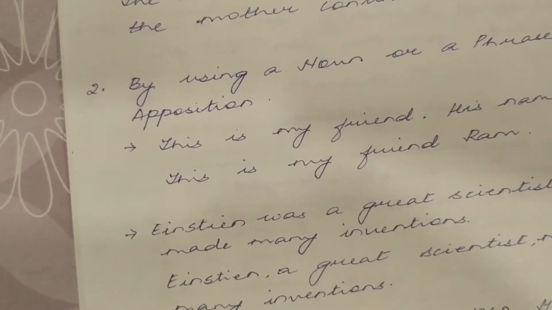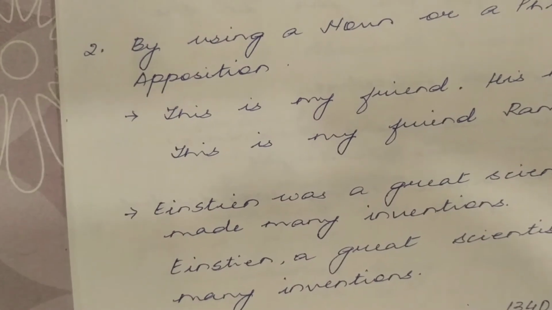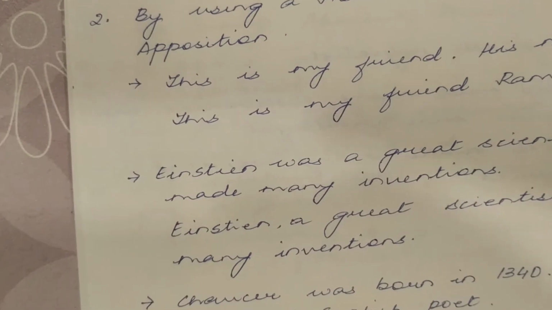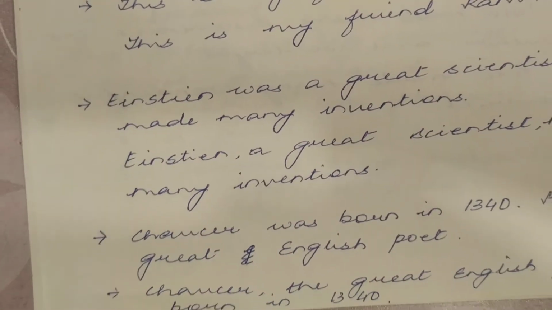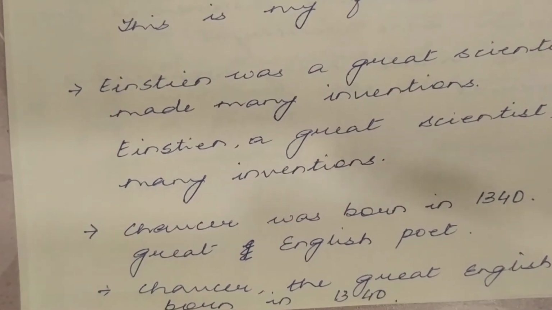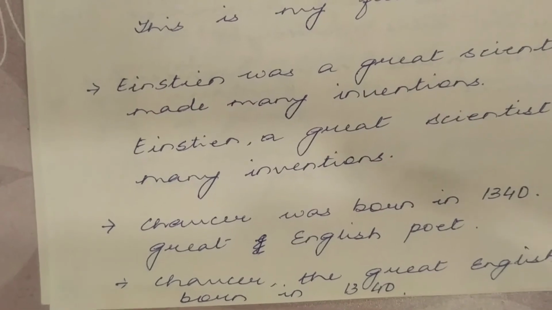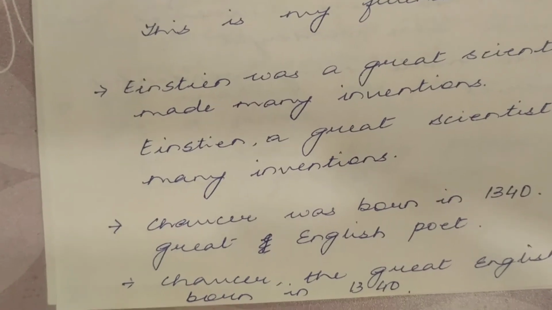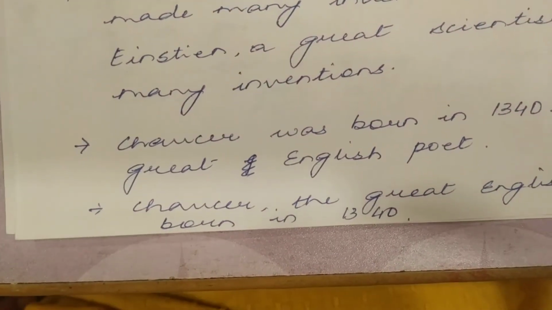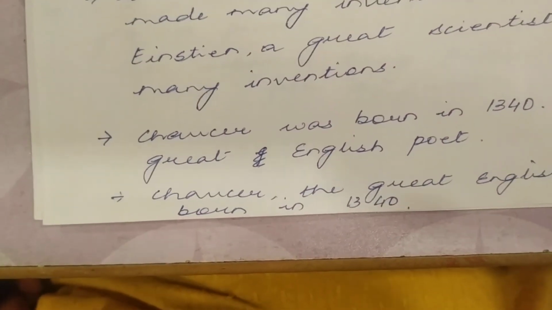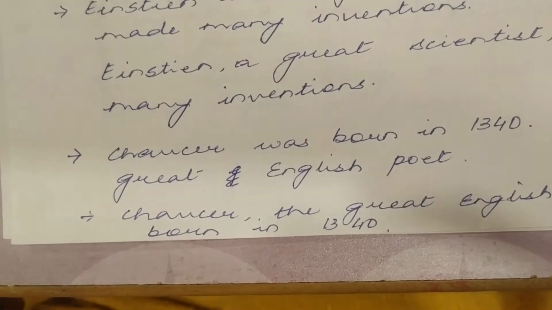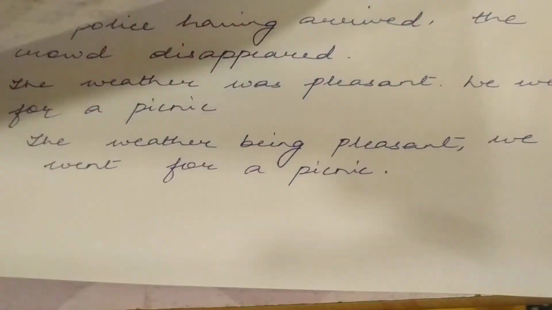By using a noun or a phrase in apposition. This is my friend. His name is Ram. This is my friend Ram. Einstein was a great scientist. He made many inventions. Einstein, a great scientist, made many inventions. Chaucer was born in 1340. He is a great English poet. Chaucer, the great English poet, was born in 1340.